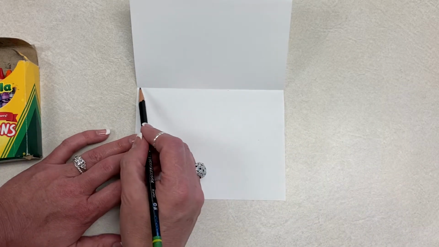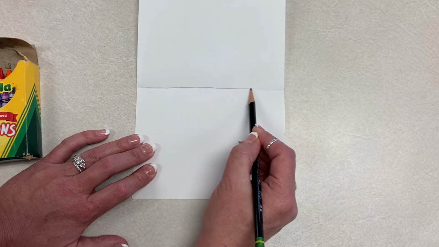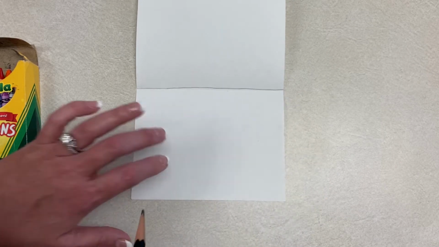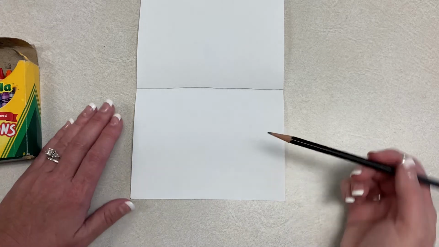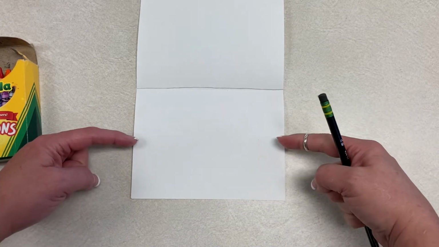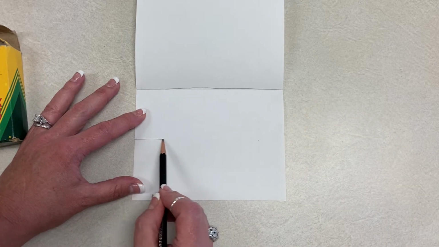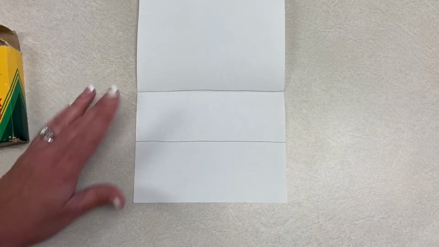So just to make sure I don't cross, I'm going to add a line right there to make sure I don't cross that line. Then in the middle here, about in the middle, I'm going to draw from side to side, just like that.